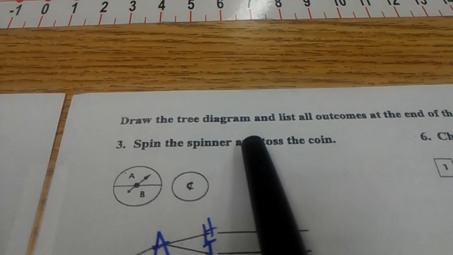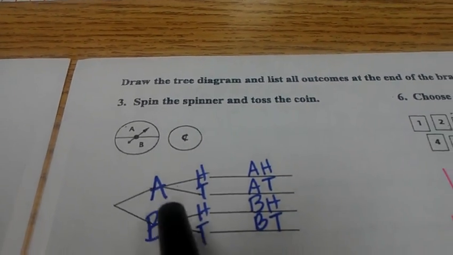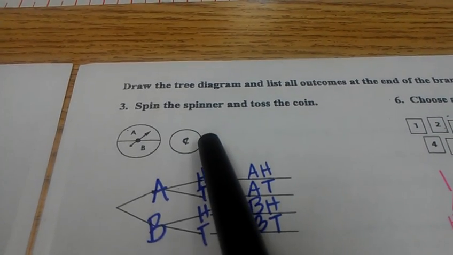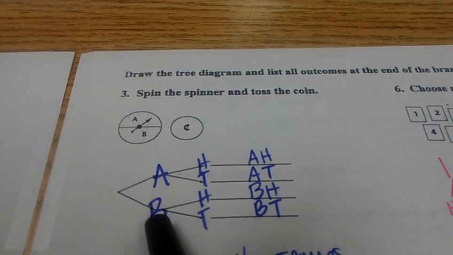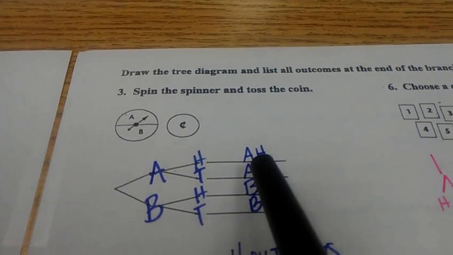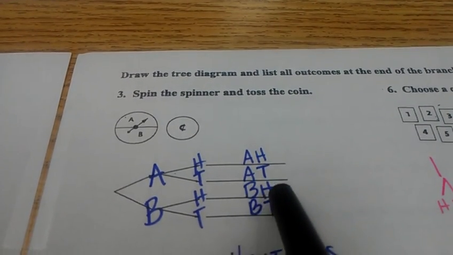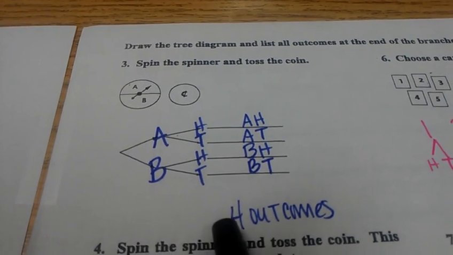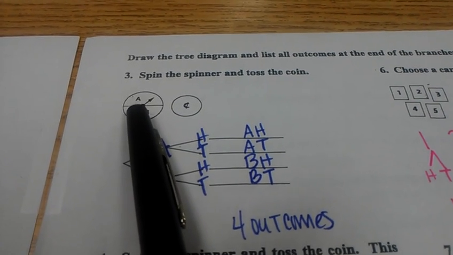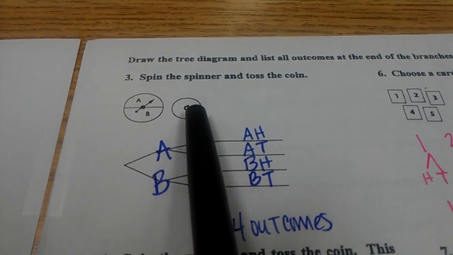Okay? In the back of our paper, we're going to spin a spinner and toss a coin. Well, our spinner right here is either A or B. So there are your first choices, A or B. And then you're going to flip a coin. After you get A, you can either get heads or tails. If you spin the spinner and get a B, you can get a heads or tails. So our list of outcomes is A heads, A tails, B heads, B tails. There are 4 possible outcomes. Maybe you've seen a pattern, I'm not sure, but there were 2 possibilities on this spinner, and when you flip a coin, there are 2 possibilities as well.